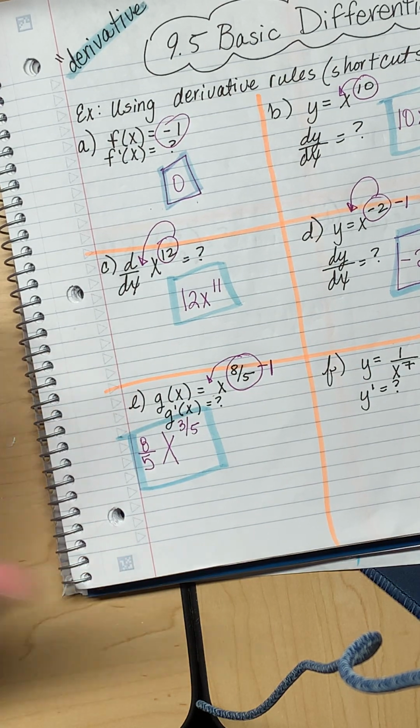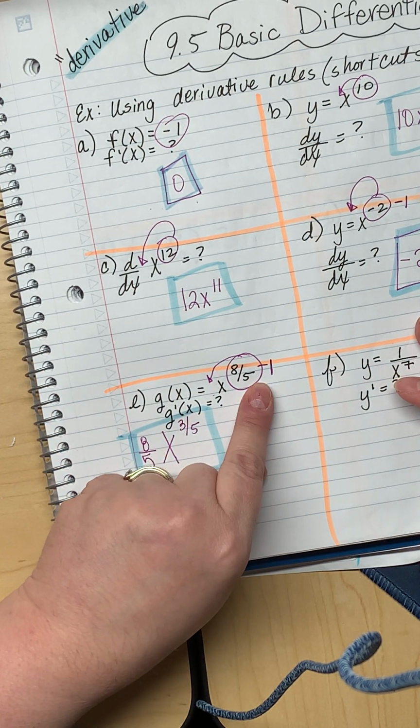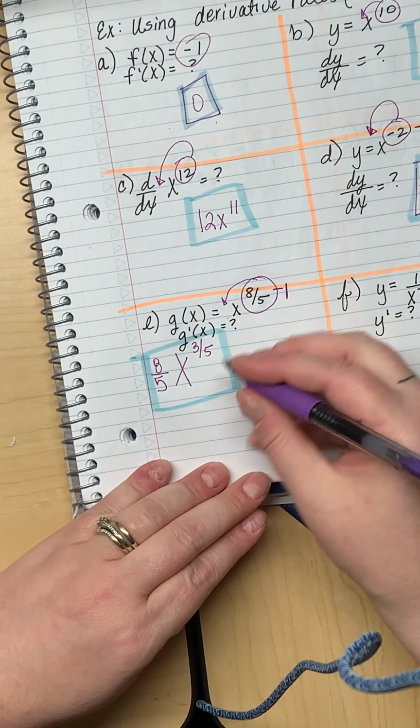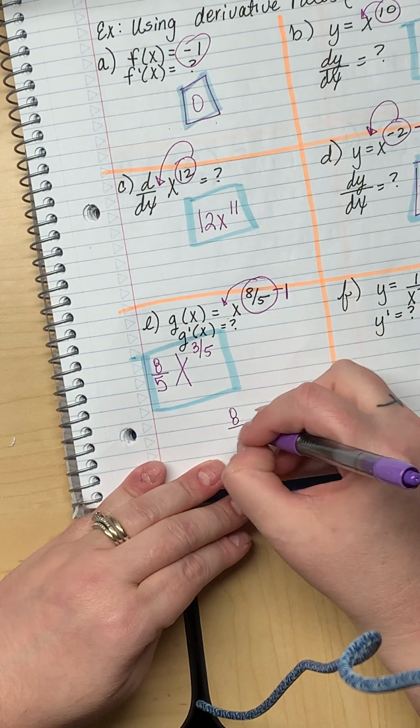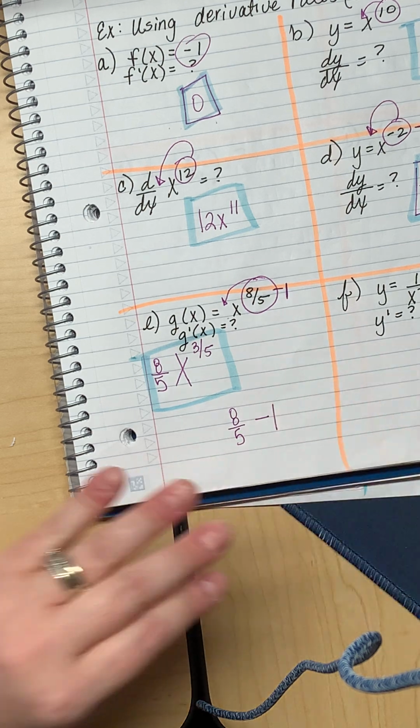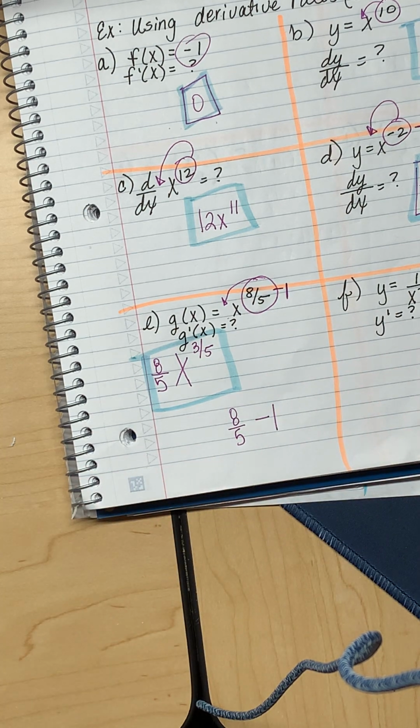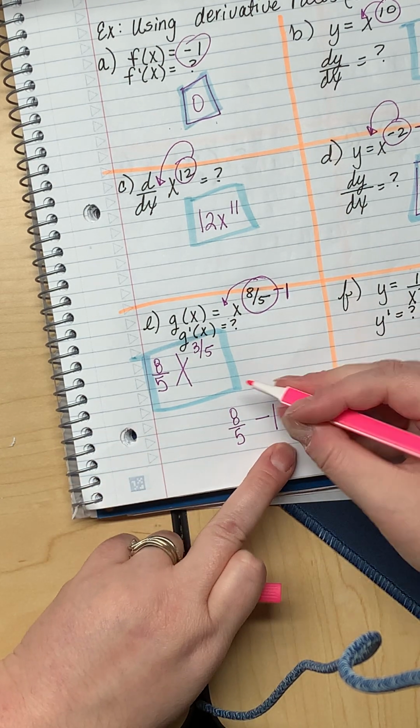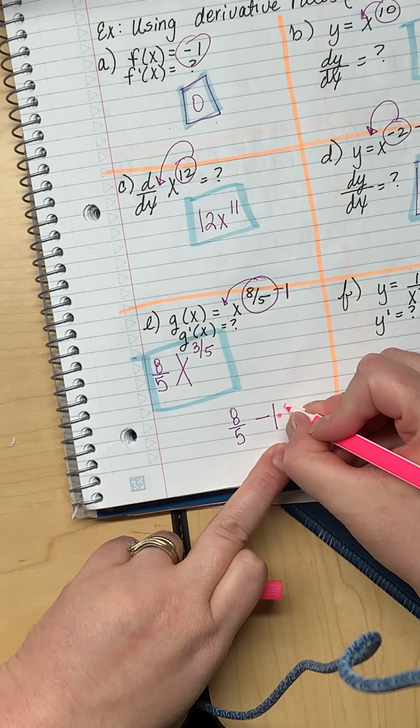And if you want to know how to do the subtraction with the common denominator, I said 8 over 5 minus 1, but then I needed a denominator of 5, so I multiplied by 5 over 5.